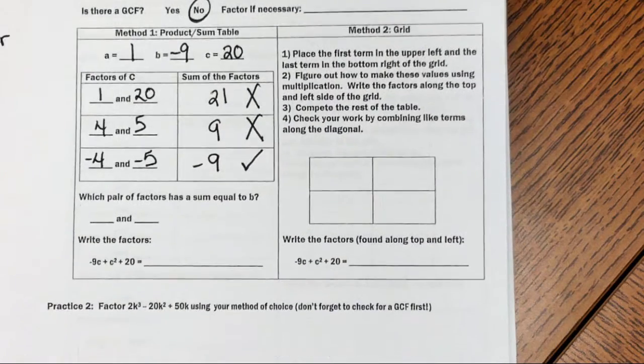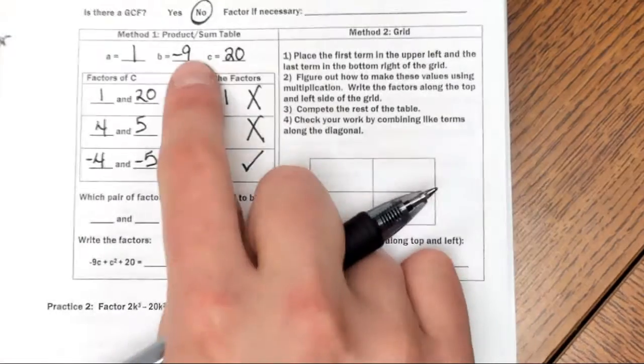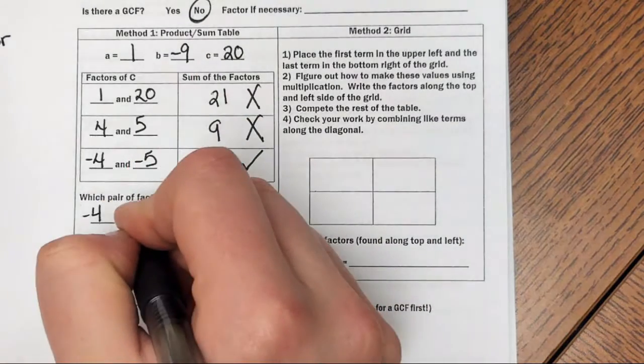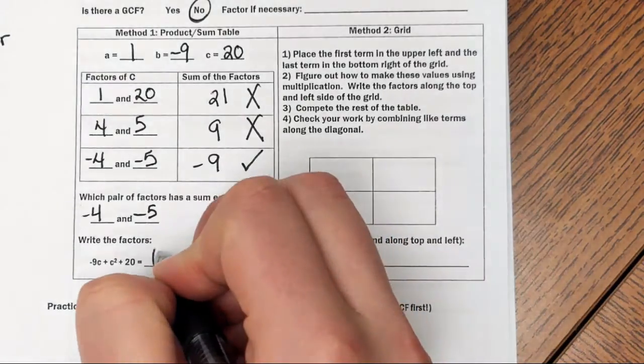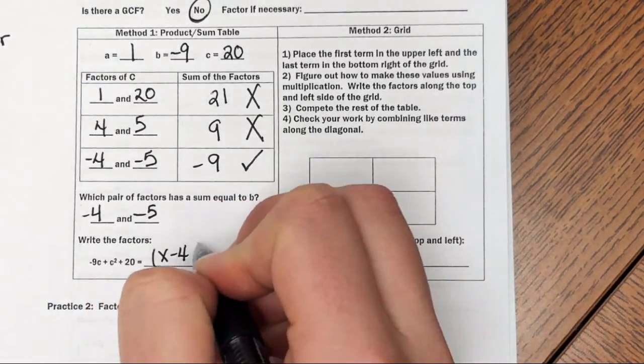So those are the two factors I'm going to need. So which pair of factors has a sum equal to b? Sum equal to negative 9, that would be negative 4 and negative 5. So then the two factors here for this example that I'd have to write out would be x minus 4 times x minus 5.